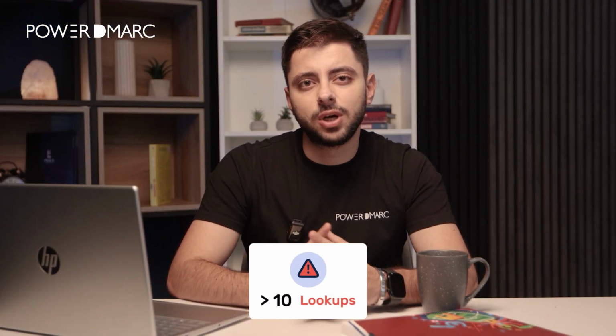One important thing to know: SPF has a 10 DNS lookup limit. Every time a server listed in your SPF record points to another domain, it counts as a lookup. If you exceed 10, your SPF can break silently, causing email delivery issues. This is why managing SPF manually can get tricky, especially if you use multiple email services.